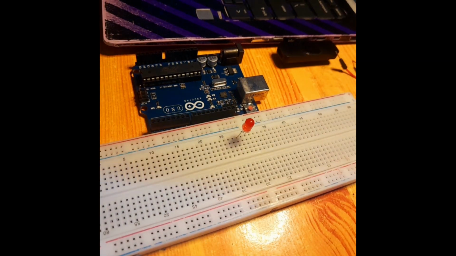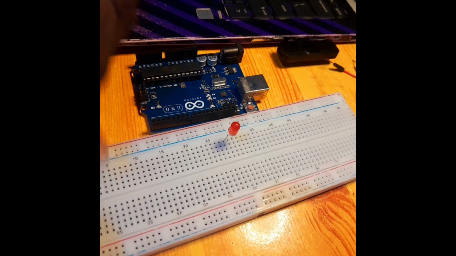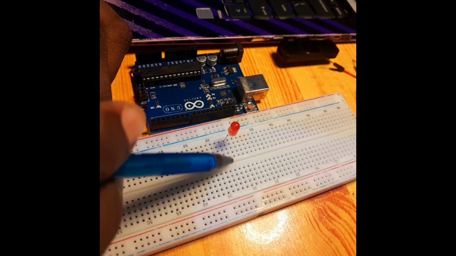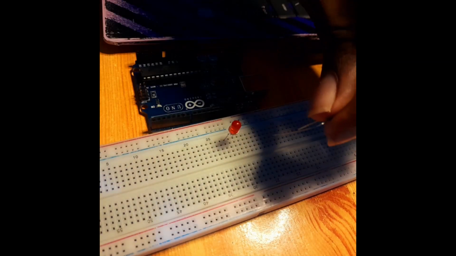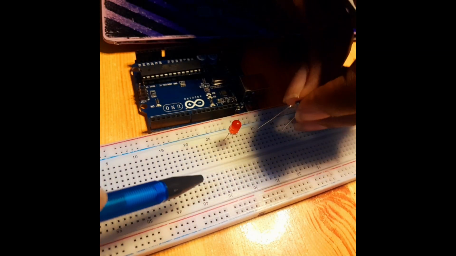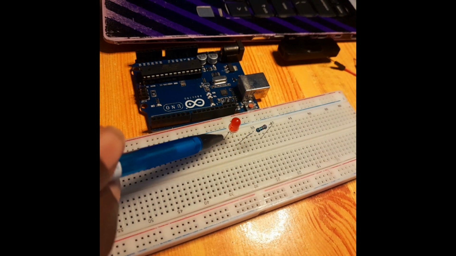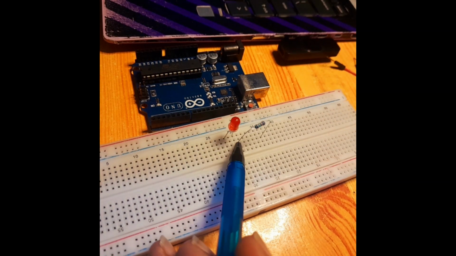We connect the positive side to the resistor. Remember I said if it's on the same line for this side of the breadboard, then it's connected. So we can put one end of the resistor on the same line as the LED. Alright, so 1, 2. Now this line is connected to this line.